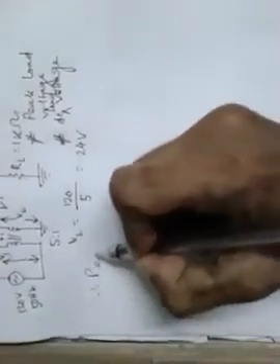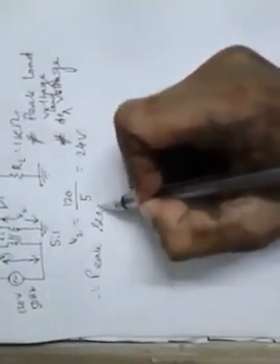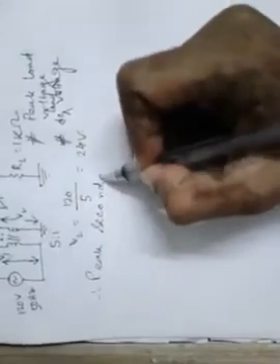And the peak secondary voltage, if V2 is 24 volt, suppose it is denoted by Vm, it is given by V2 divided by 0.707.